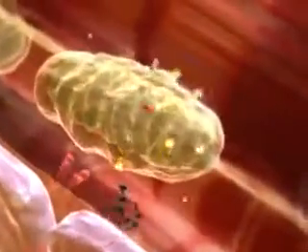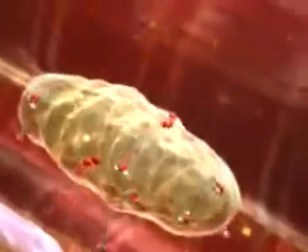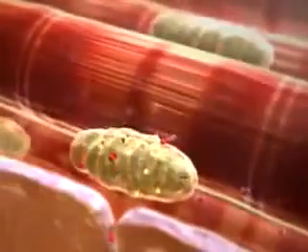In cellular respiration, energy in fuel is converted to ATP, shown here as starbursts. Most ATP is made in the cell's mitochondria. ATP powers the work of the cell, such as contraction.